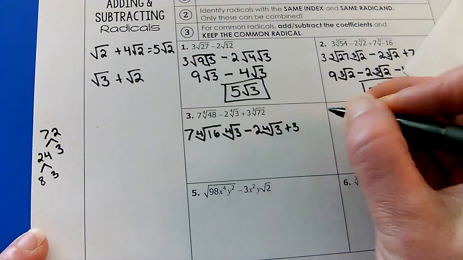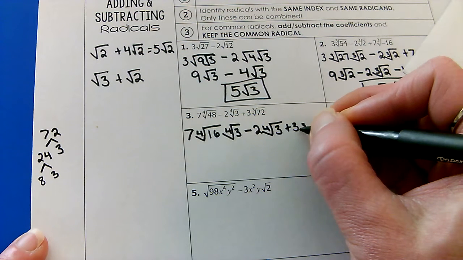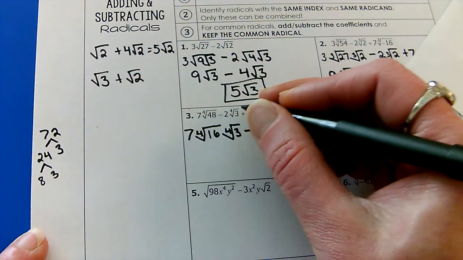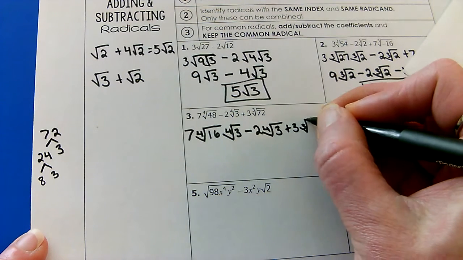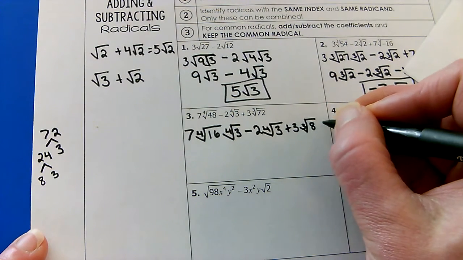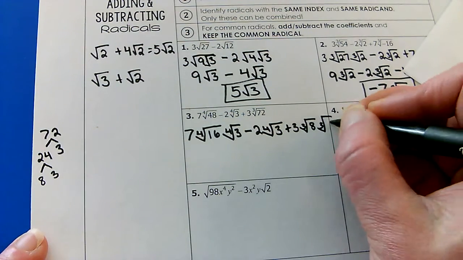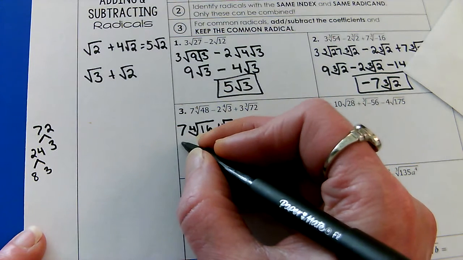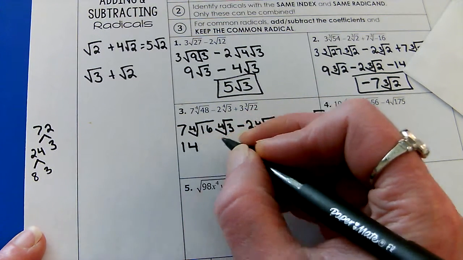So I could rewrite this as... Oh, perfect cube. See, oh, I missed that, didn't I? That's a 3. Notice these were both 4th roots. That's a 3rd root. So I'm going to be careful here. Cube root of 8. And then there was the 3 and the 3 that I can't use, so that makes a 9. The 4th root of 16 is 2. Times 7 is 14.